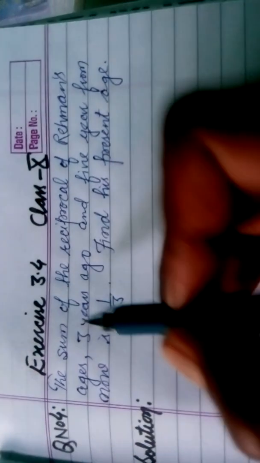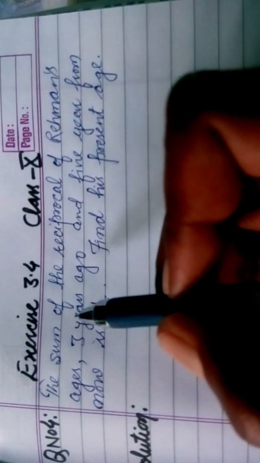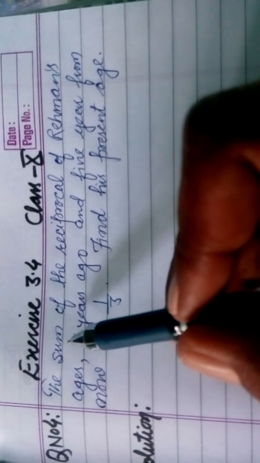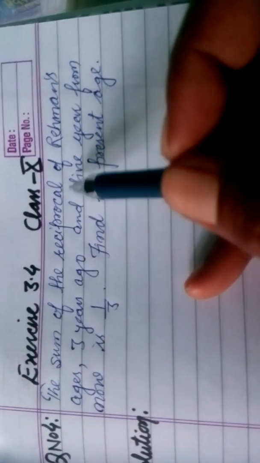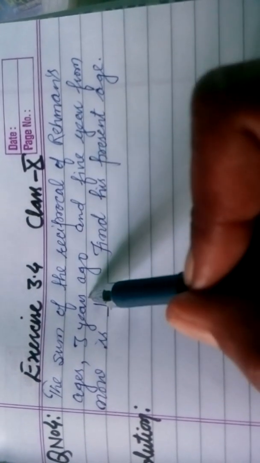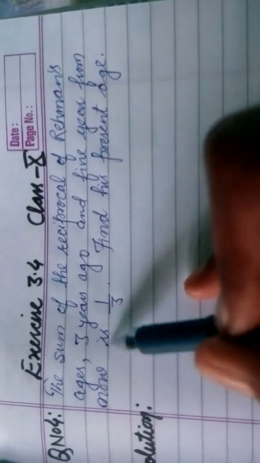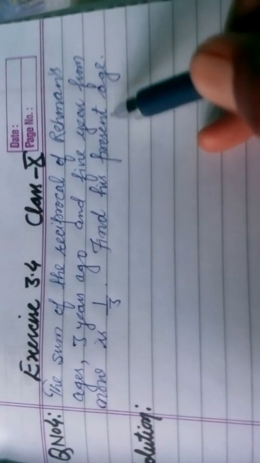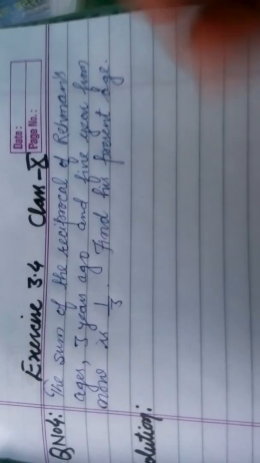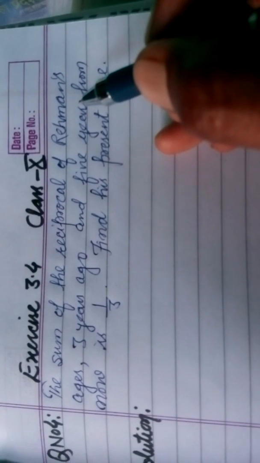Hello बच्चों, let's do question number 4 of exercise 3.4. And question number 4 is saying that the sum of the reciprocal of Rahman's ages 3 years ago and 5 years from now is 1 by 3. Find his present age. So how we will solve these questions?